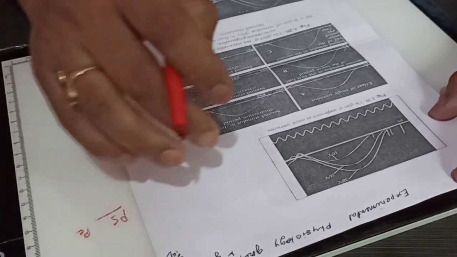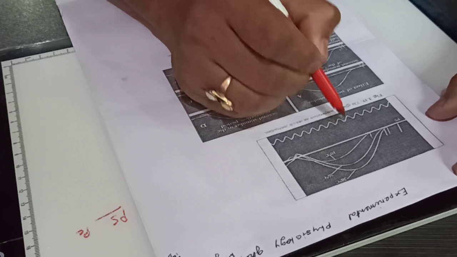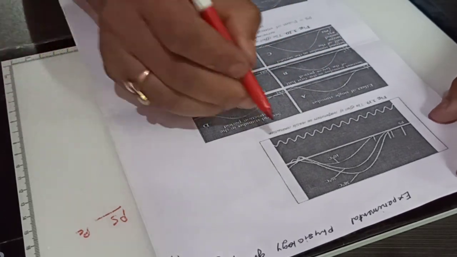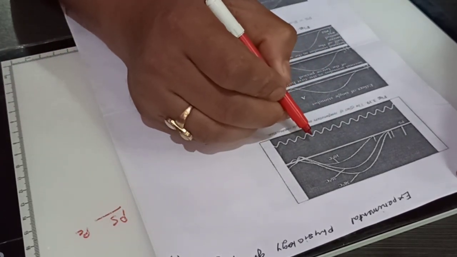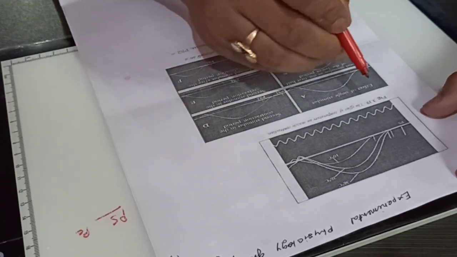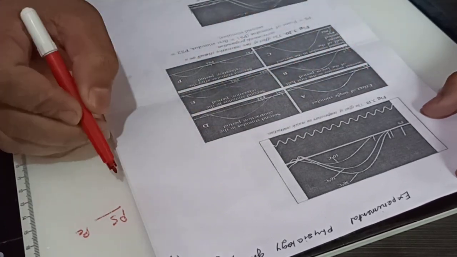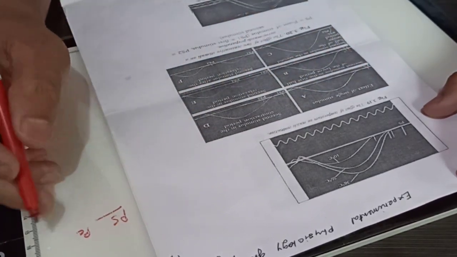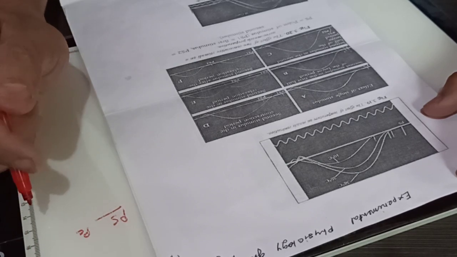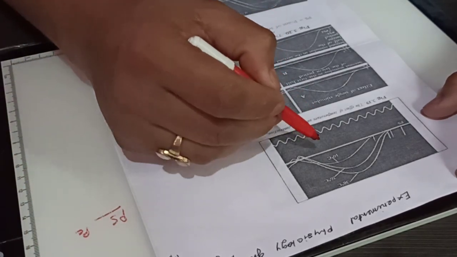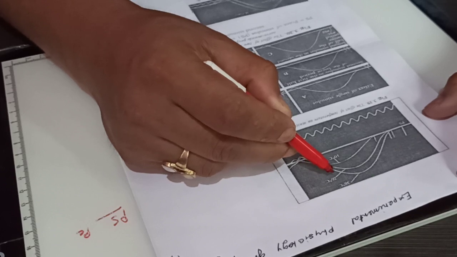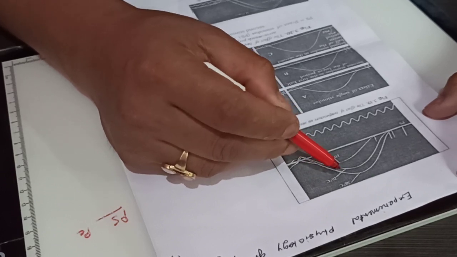So if you get this graph, what do you have to say? This is a myogram of Frog's gastrocnemius sciatic nerve muscle preparation, showing the effect of temperature on muscle contraction.